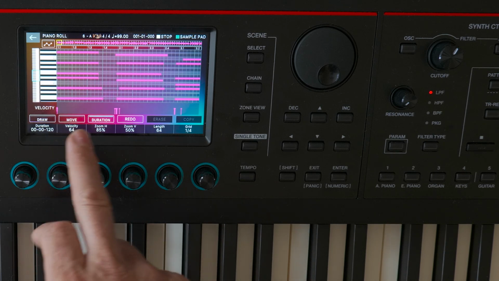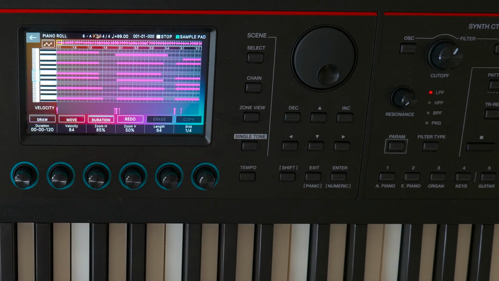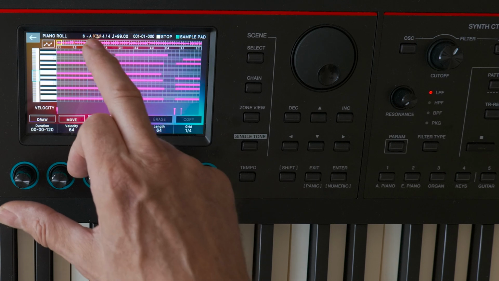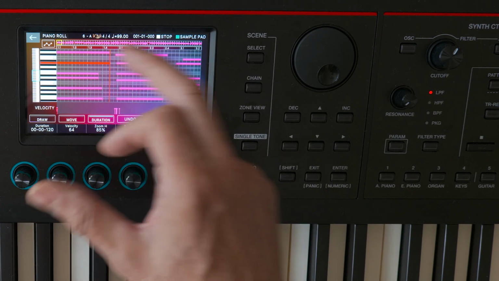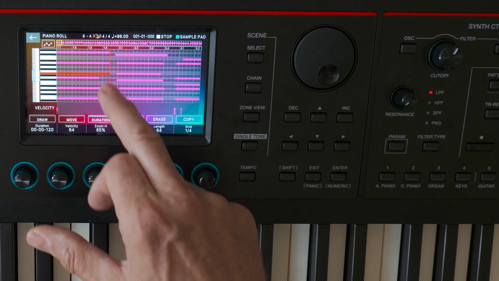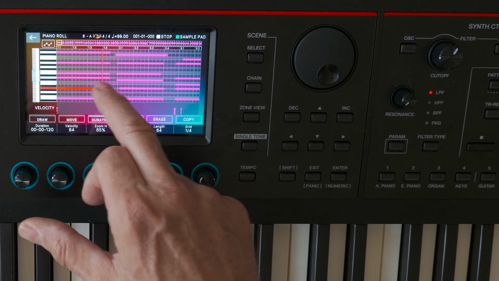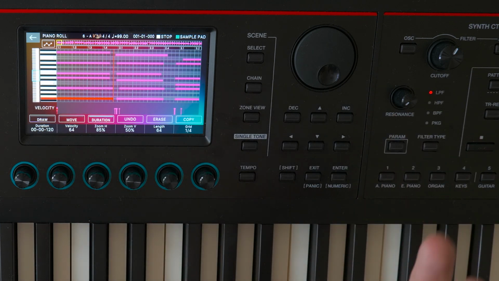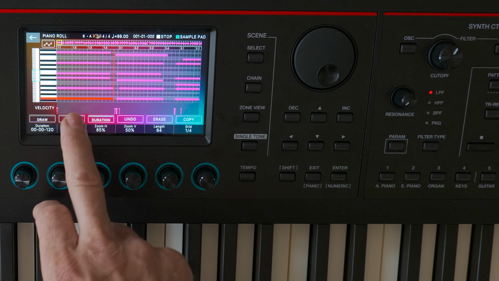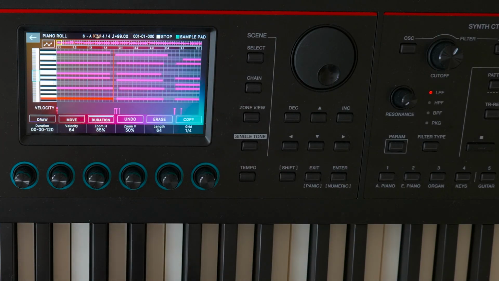I've also taken off move. All I want to do is change the duration of these notes. And so it's just a question of clicking a note and then moving it out like so, which is pretty simple. So that's easy. And again, if there was a wrong note, you could just go on to move and then move it up and down, change all that.